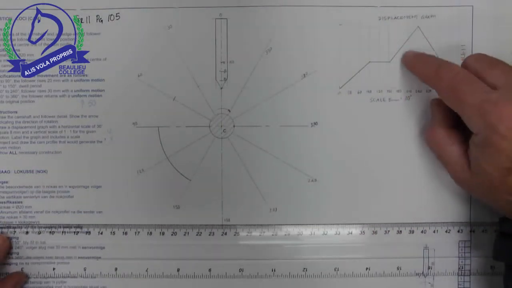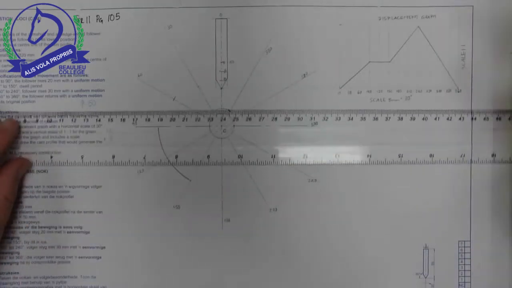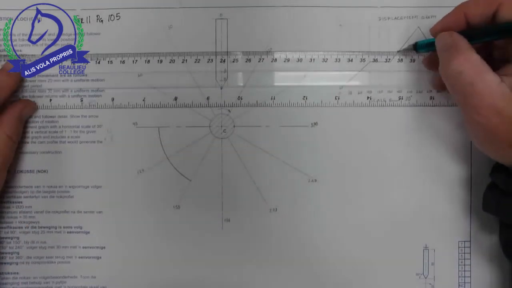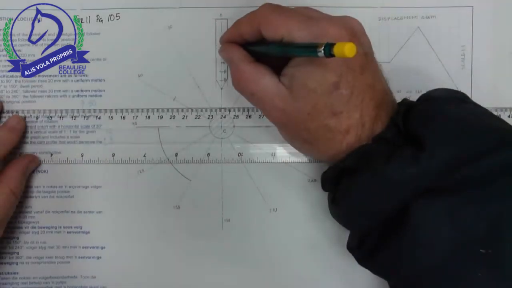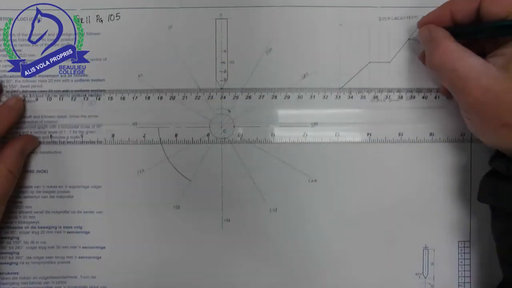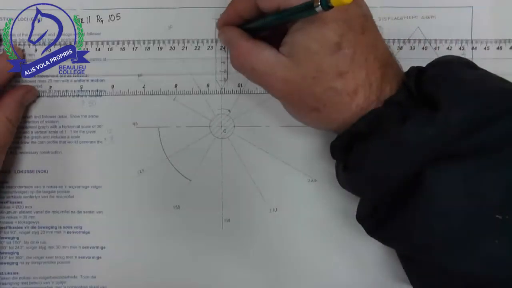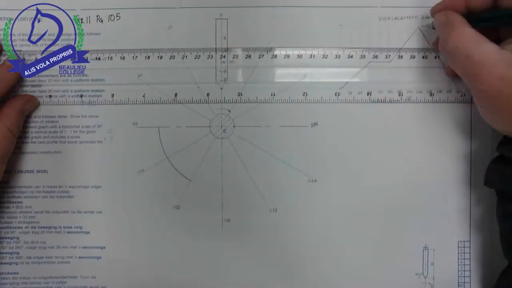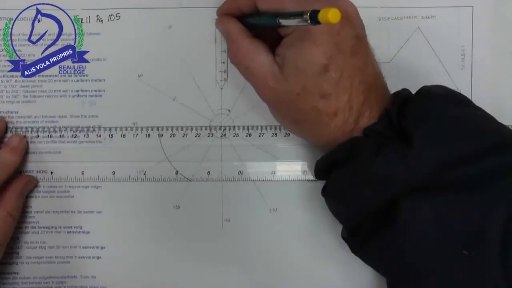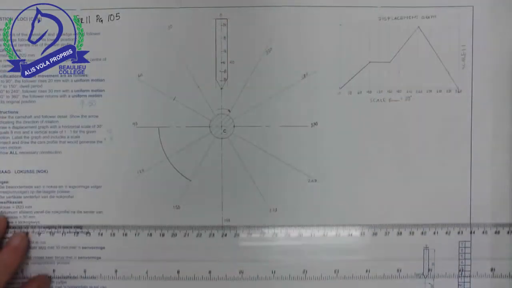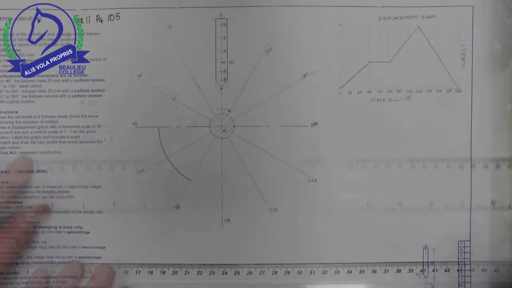I'm going to now take across these points up to the top here. So there's 180, 210 and 240. Let's transfer those around.